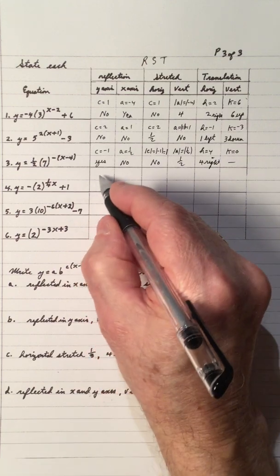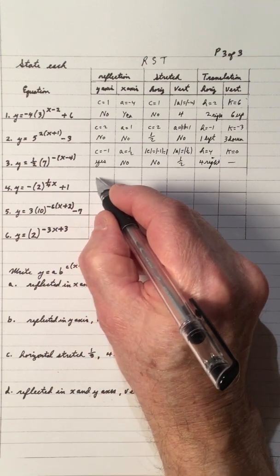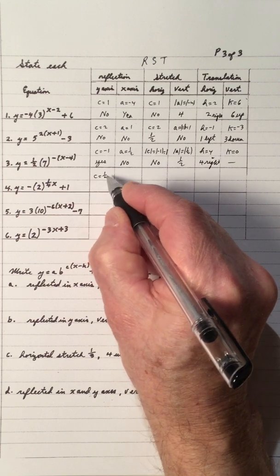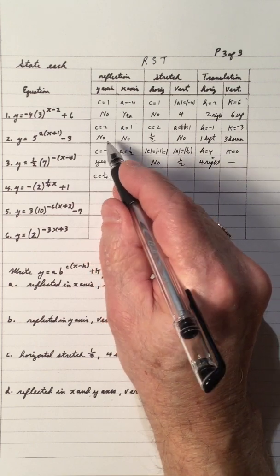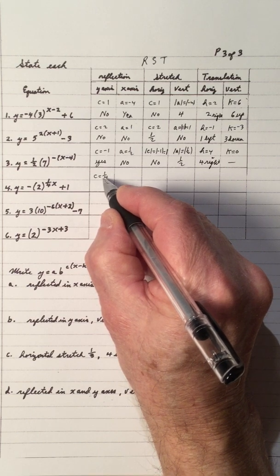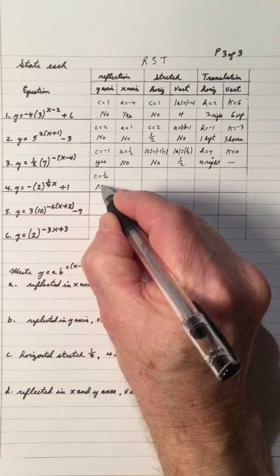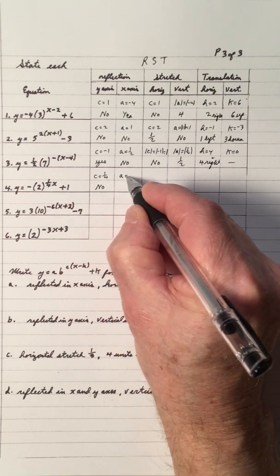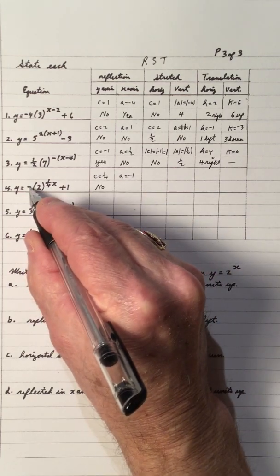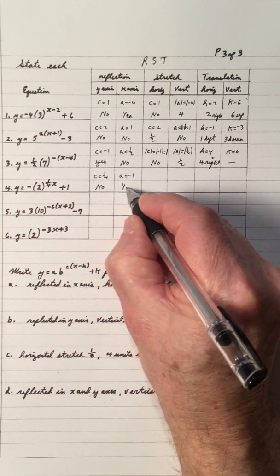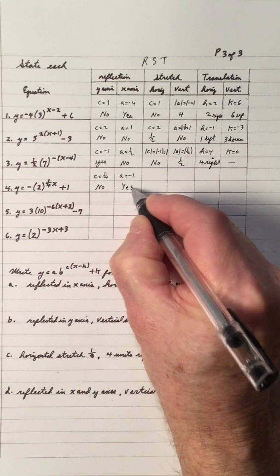And number 4, in terms of the y, we're looking at the c value, which is 1/4. Looking at the y, we look at what the c is, 1/4. And because it's positive, there's no reflection in the y-axis. Now we look at the a, which is -1, right here. So that means because it's negative, it's reflected in the x-axis.